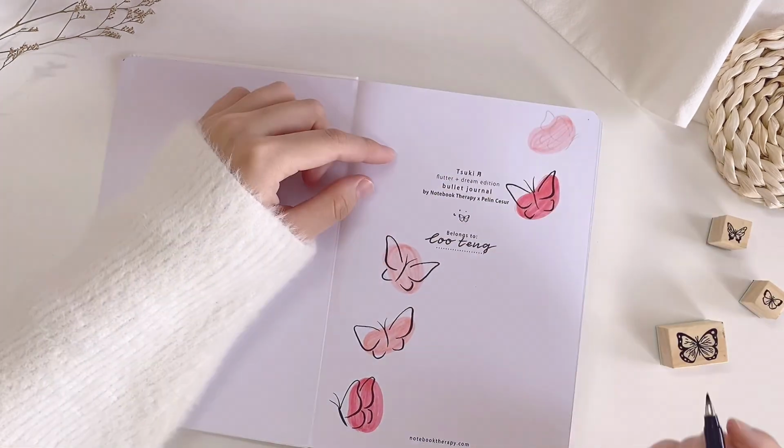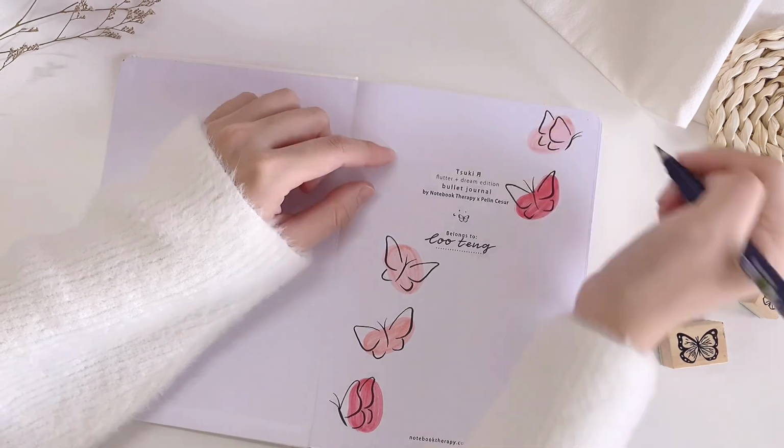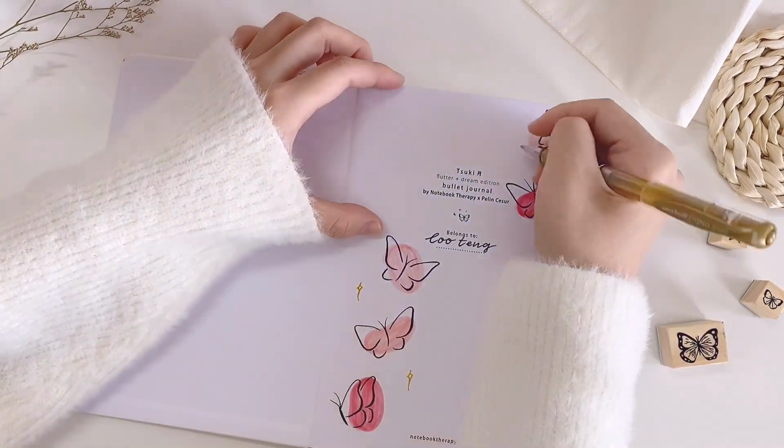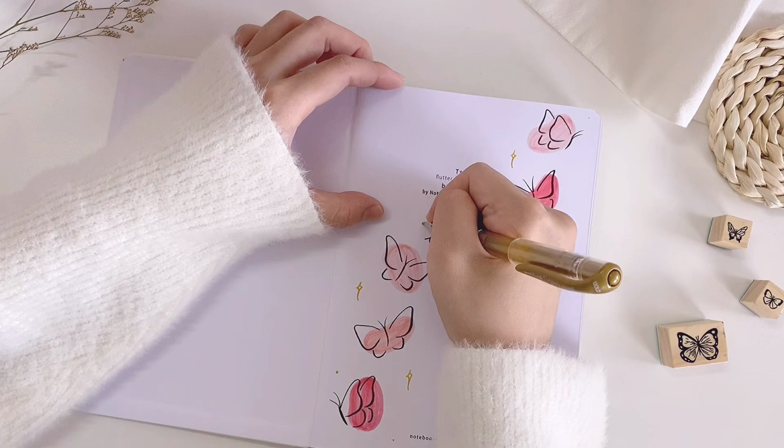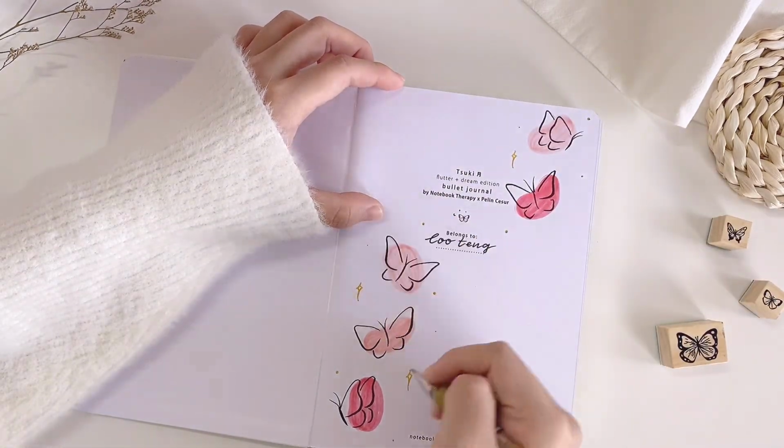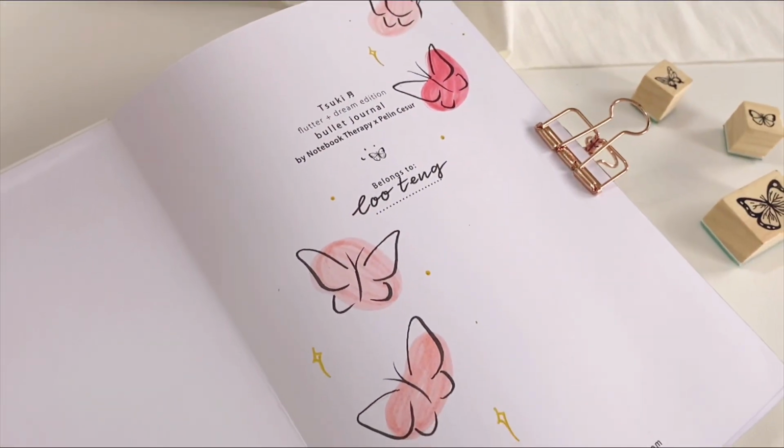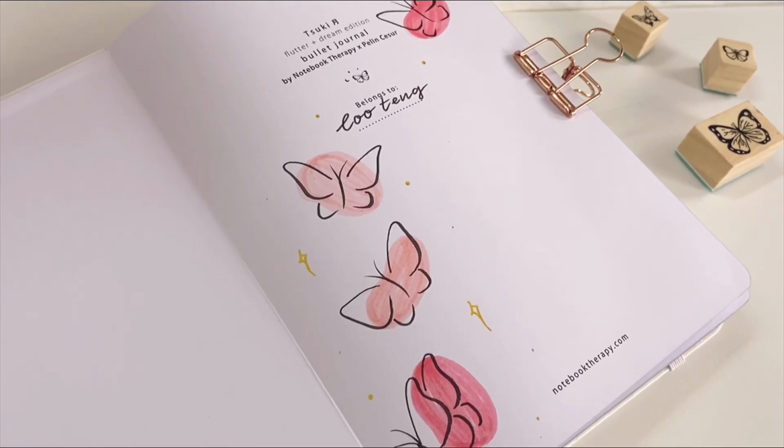So most of the spreads are more or less the same with the previous notebook, but I also did some minor modification with some of the spreads. So yeah, this is how the name page looks like, and now let's just move on with setting up these spreads.